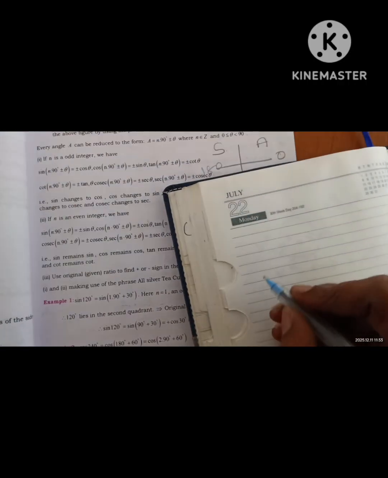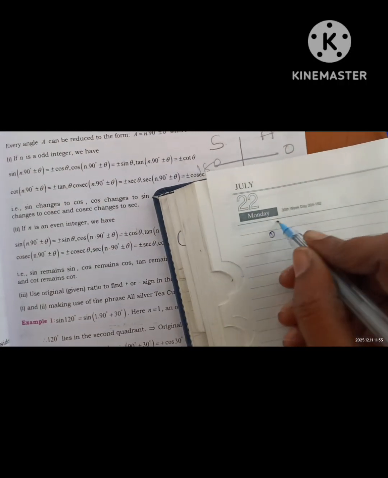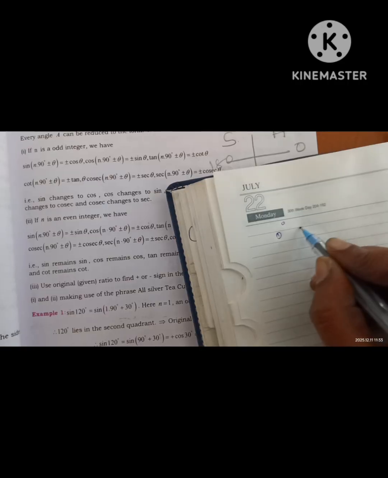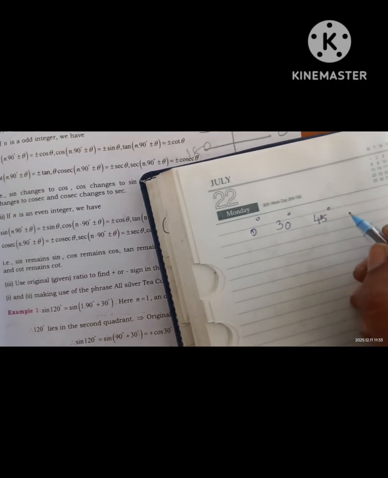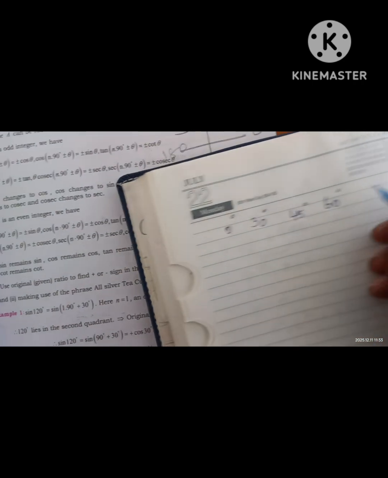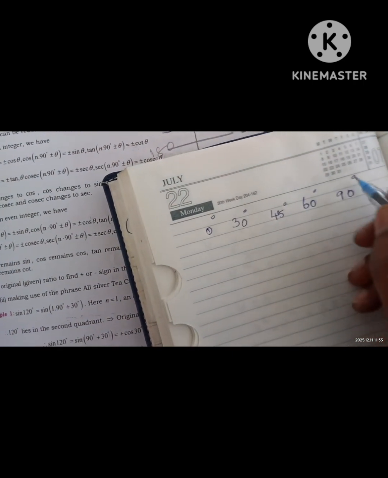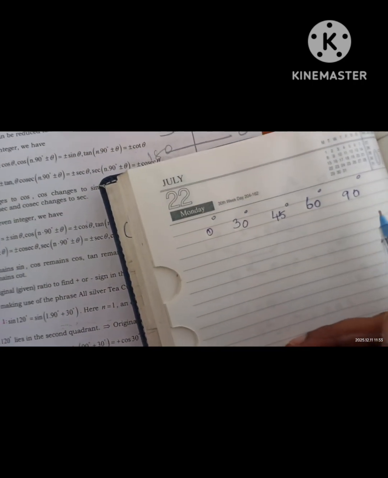In this class, let's see an interesting topic: how to find the angle of sine theta or cos theta or tan theta. We are familiar with 0 degree, let me write it here: 0 degree, 30 degree, 45 degree, 60 degree and 90 degree. So we are familiar with these 5 angles.